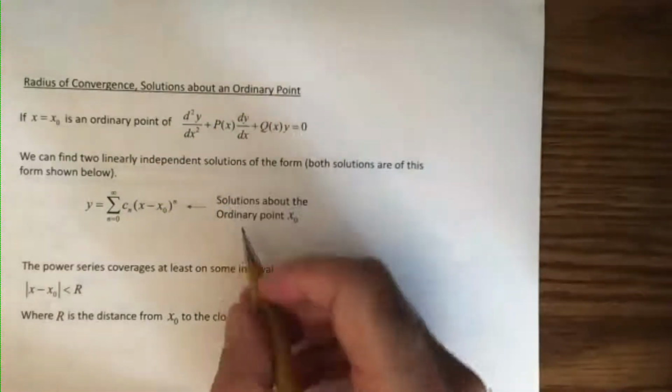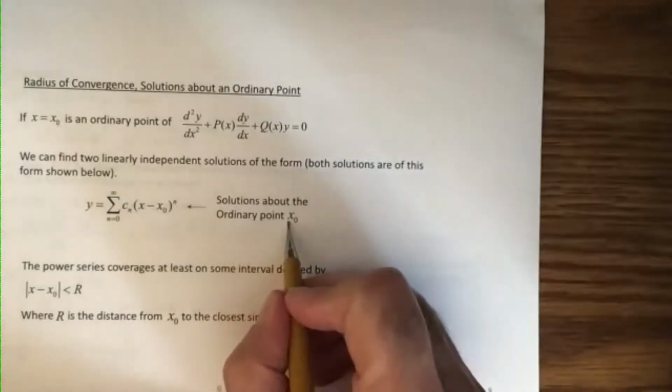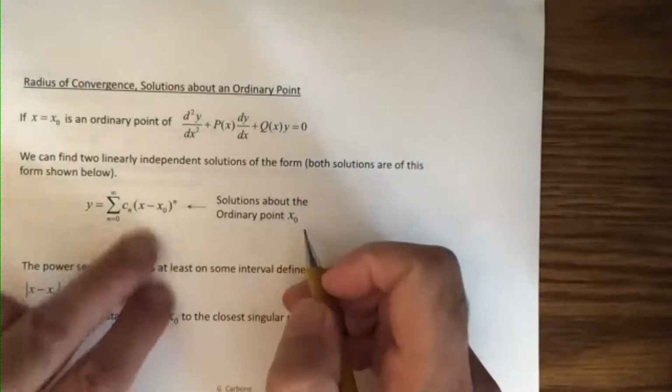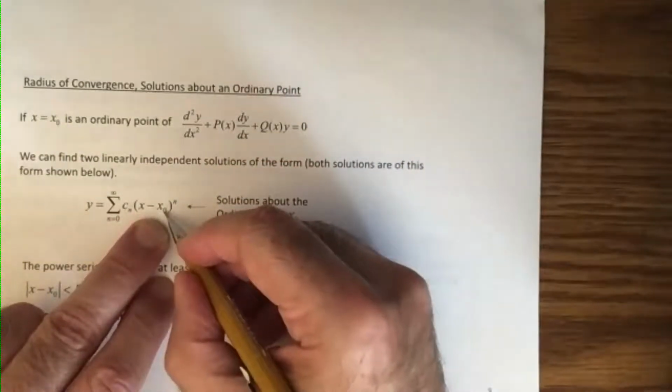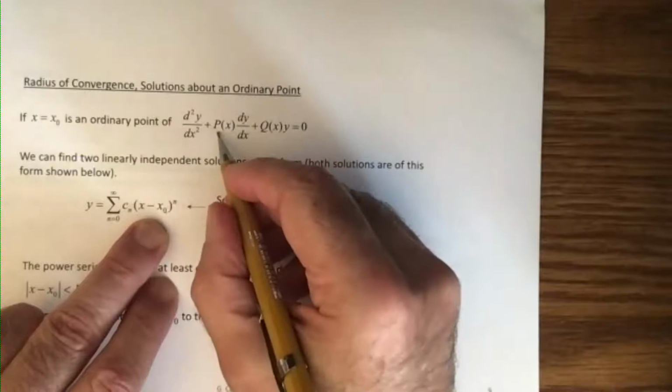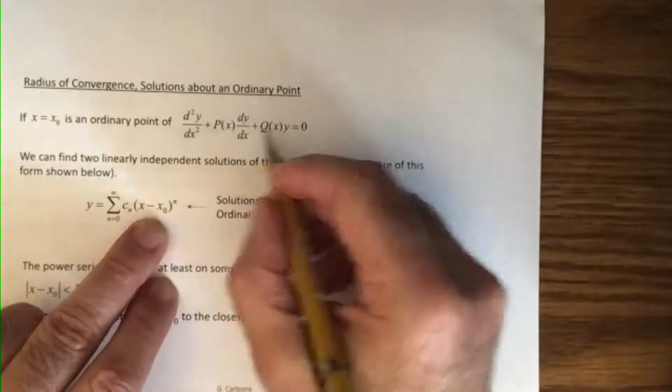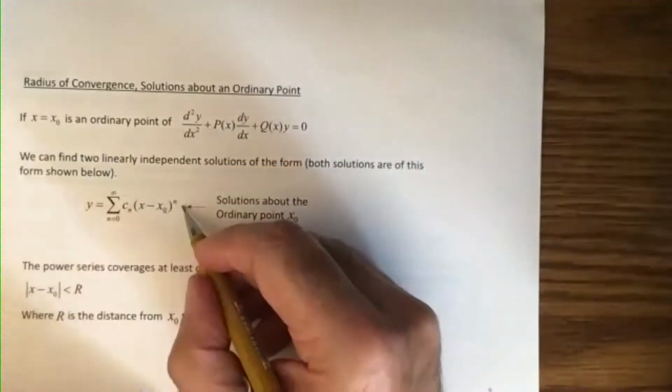Where this turns out to be an ordinary point, right? Once again, whatever I'm experiencing here, it's not a problem for the p of x or the q of x, right? I can assume in this form.